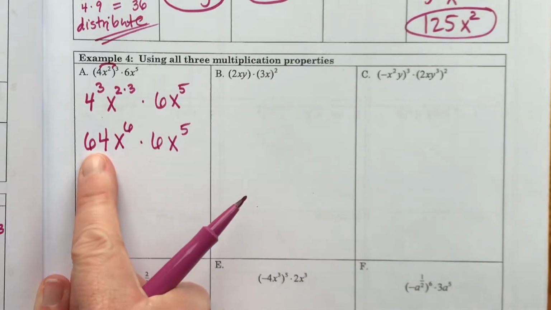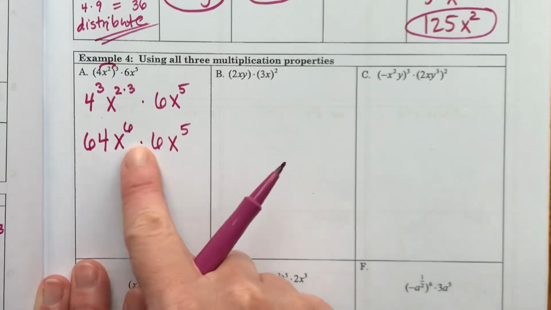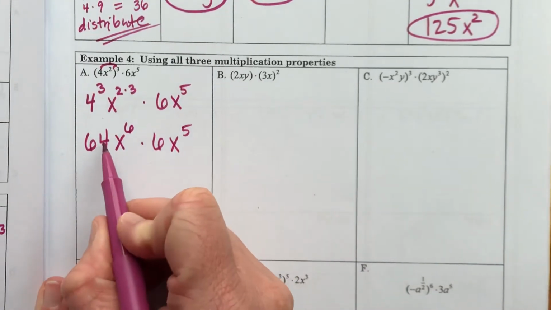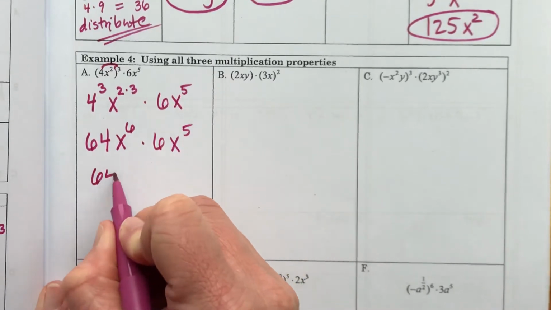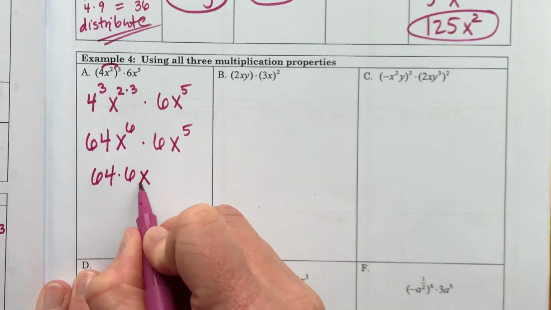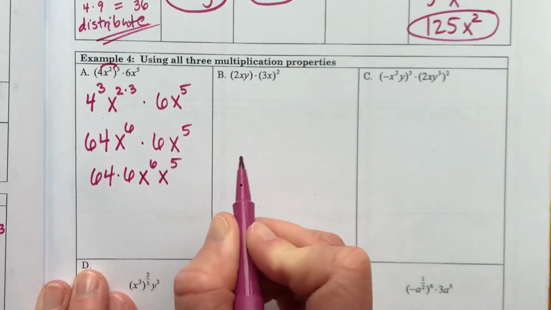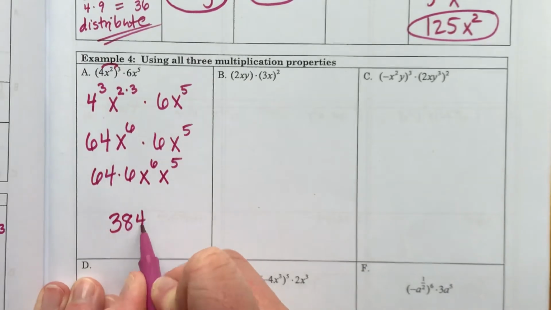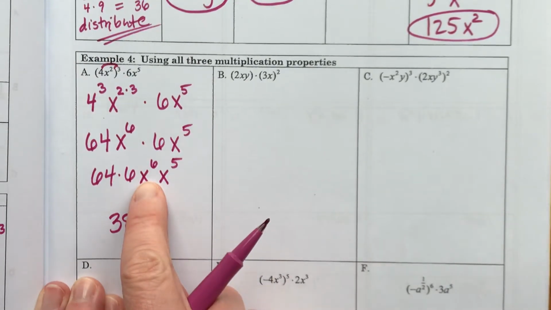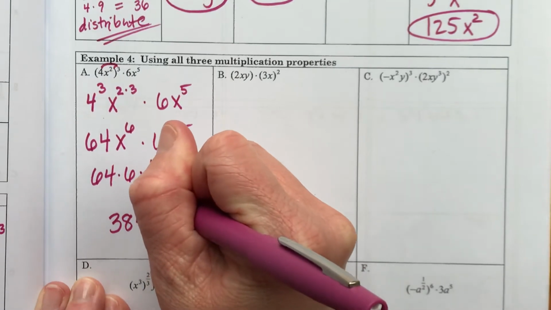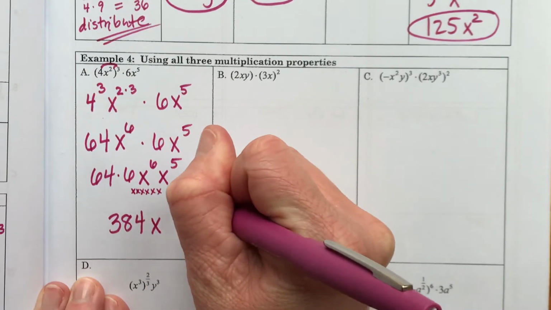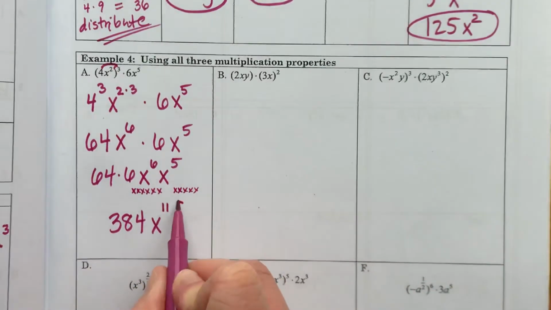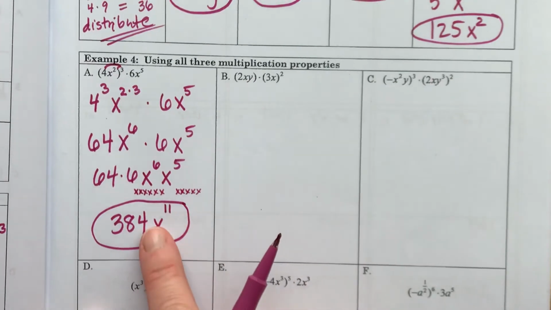And now I have a product of powers. So the operation is a multiply, just my multiply in the middle. Now 64 times 6, I want to put my numbers together, and then x to the 6 times x to the 5th. Well, if I multiply here, I'm going to get, with my calculator, 384. And now if I have 6 x's being multiplied times 5 more, I have an add, meaning my x will have a power of 11.